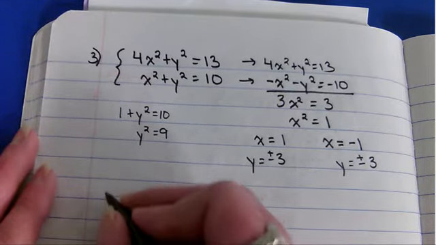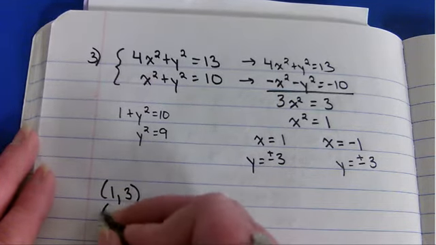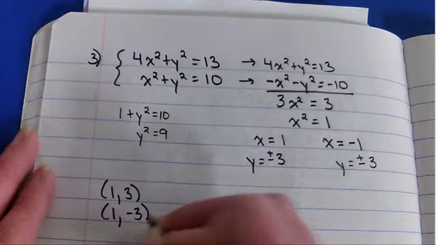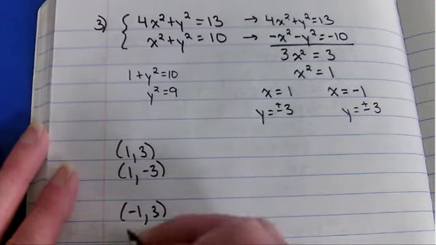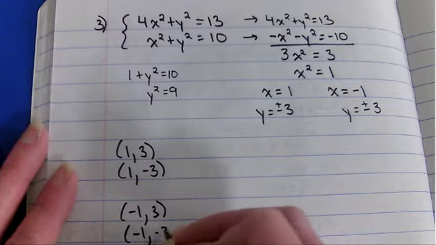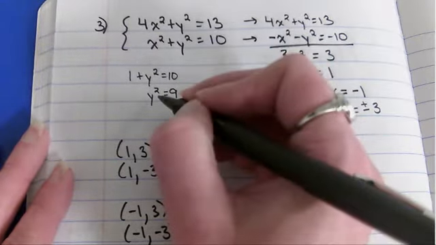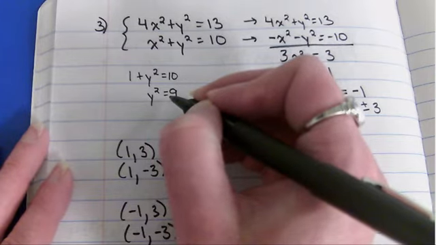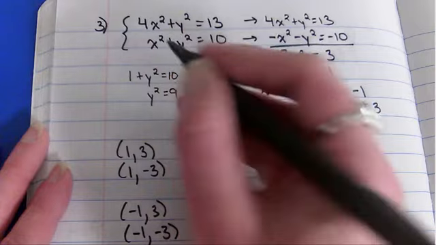I've got the point 1, 3. I've got the point 1, negative 3. I also have the point negative 1, 3, and the point negative 1, negative 3. Now, I used equation 2 to find my y value. So to check it, I need to go to equation 1.